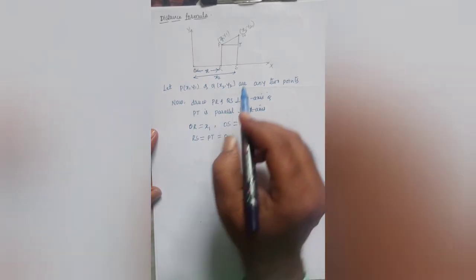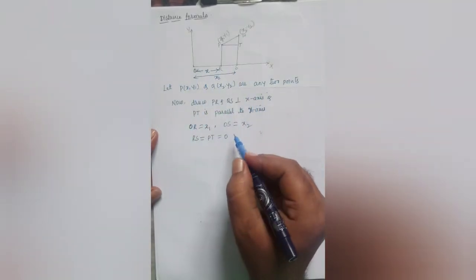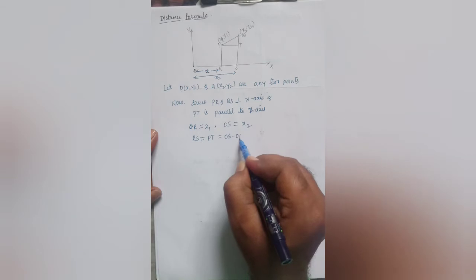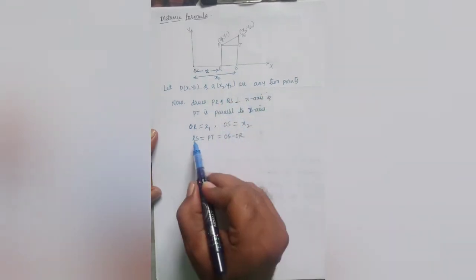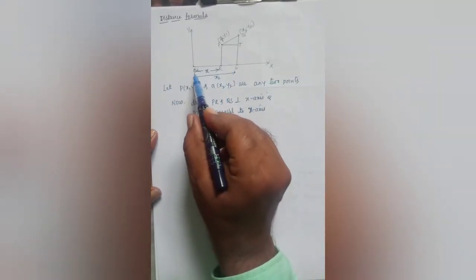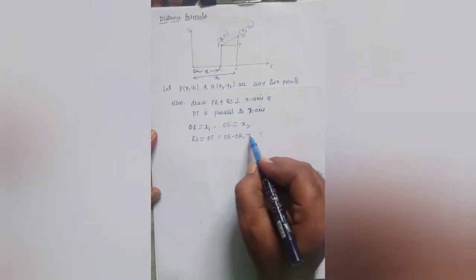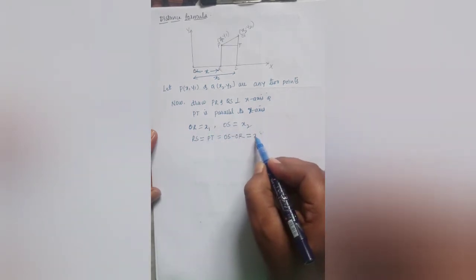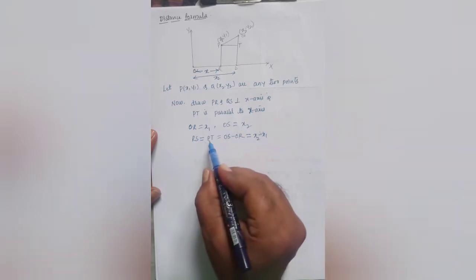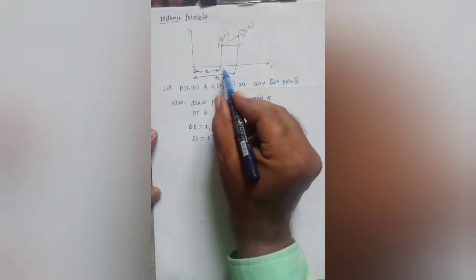How to find RS now? OS minus OR gives us RS. RS is the same as PT, which can be found using OS minus OR, because we know OS and OR. Substituting, OS is x2 and OR is x1, so RS gives us x2 minus x1.